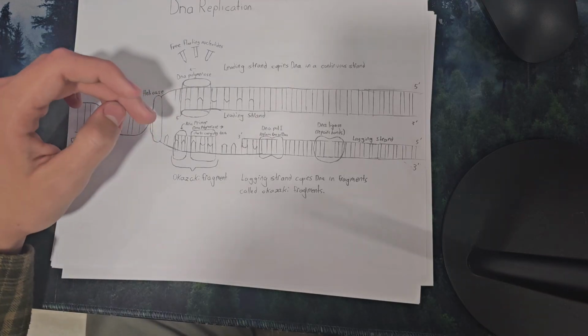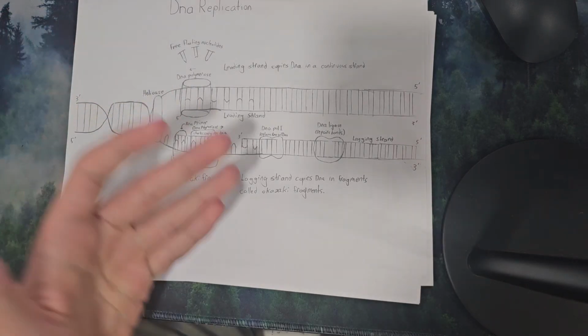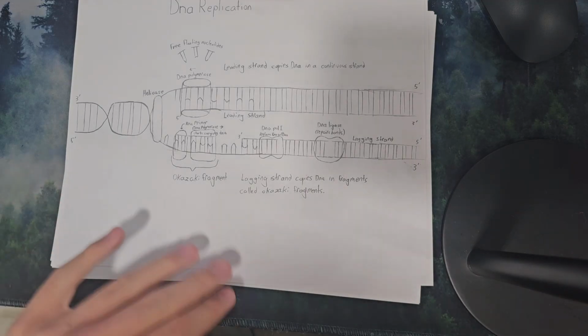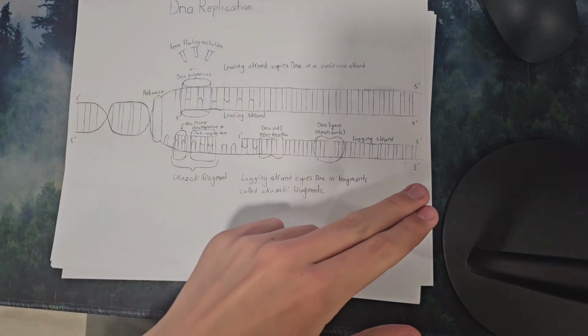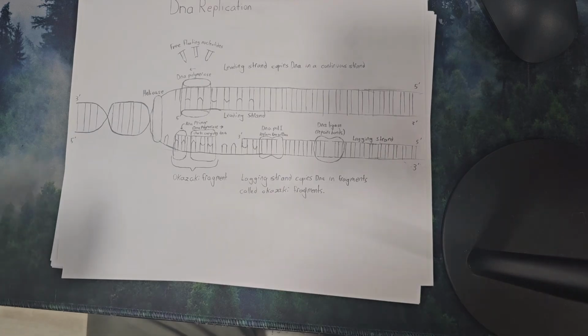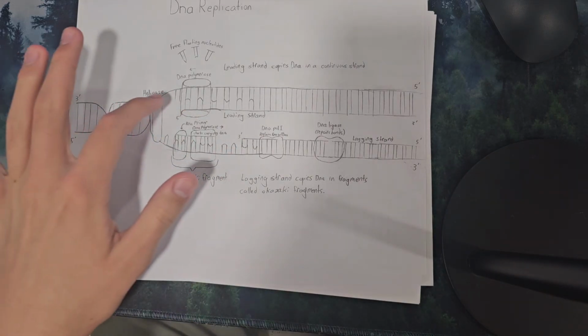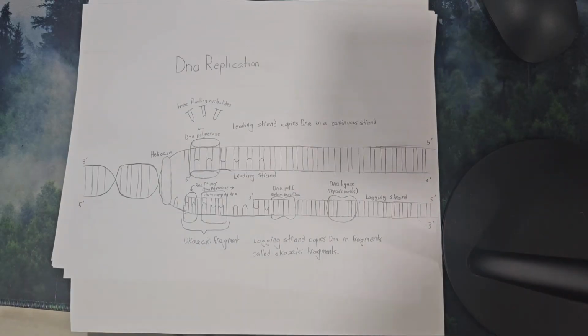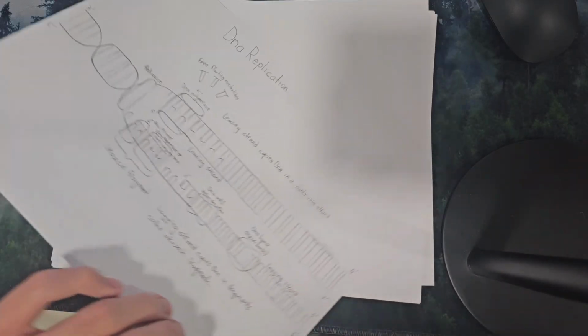If it's a template strand, or 5' to 3', then it makes lagging strands. It does this whole Okazaki thing. While if it's 3' to 5', it's a coding strand. It makes this leading strand right here, right, 5' to 3'. That is continuous compared to these fragments.